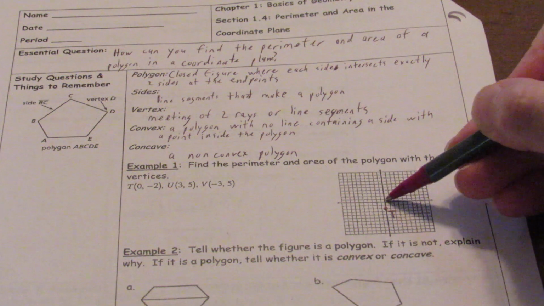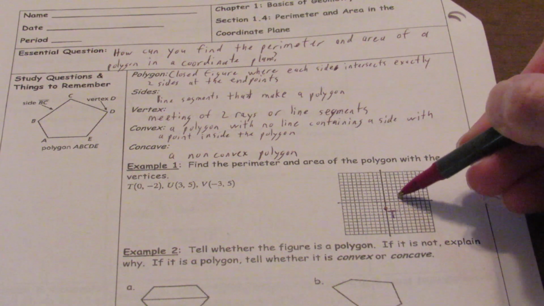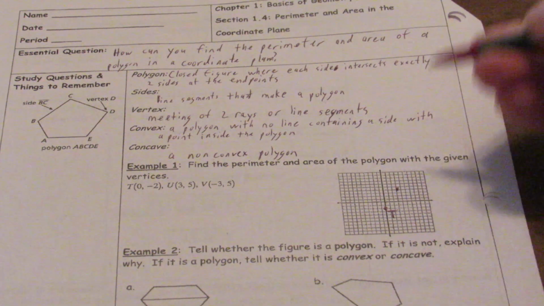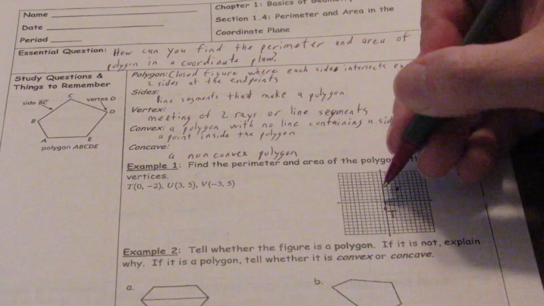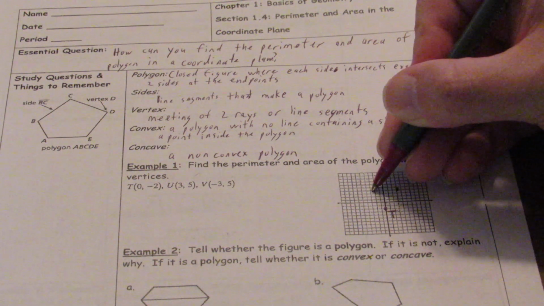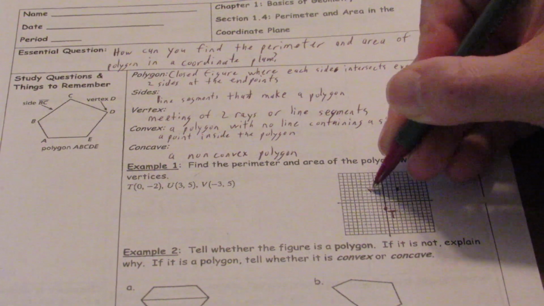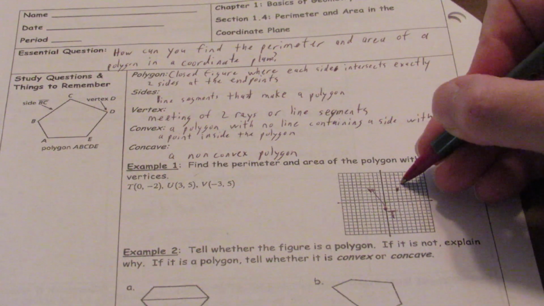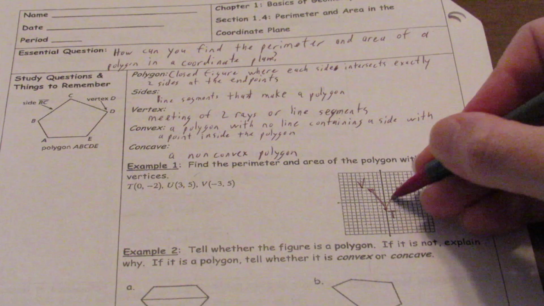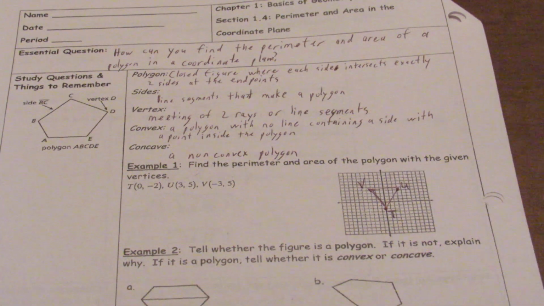U is (3, 5), so I come over 3 and up 5. And V is (-3, 5), so I come over -3 and up that same 5. This is U, that's V, and that is my triangle.